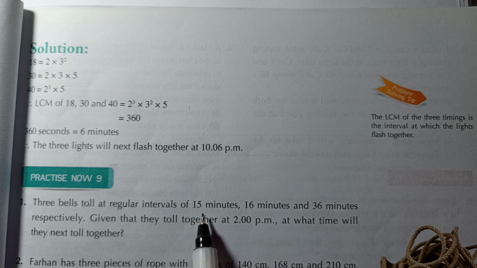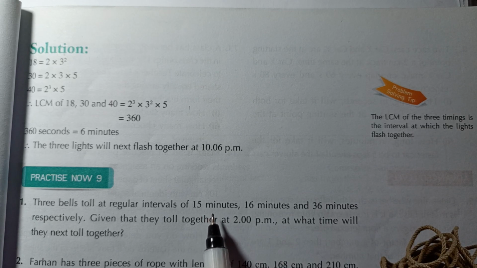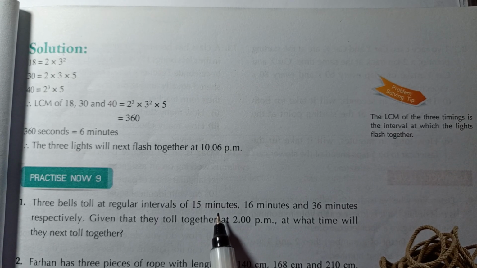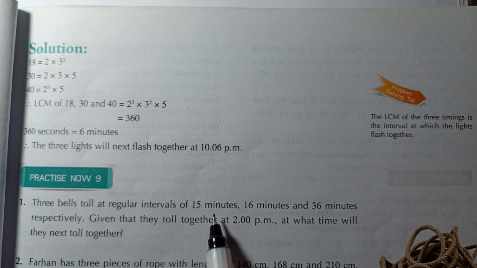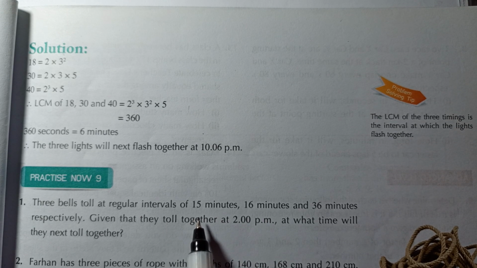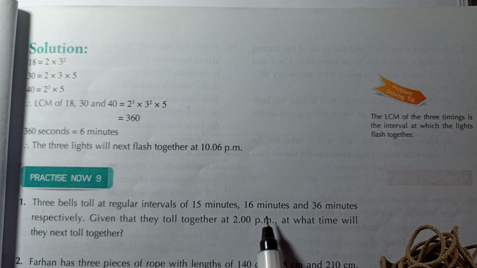But the table method is quite laborious and a longer method. So we can use any shorter method, which we usually use in Pakistan. So I am using the method of division to find the LCM here. Then I will start my calculation.